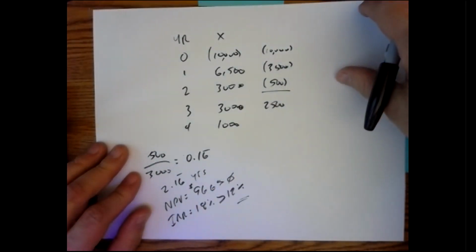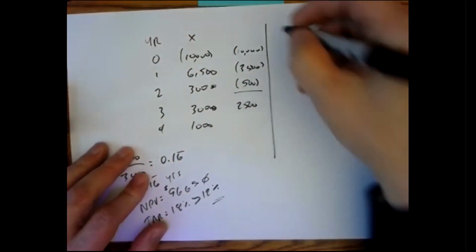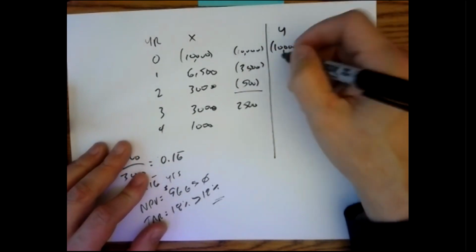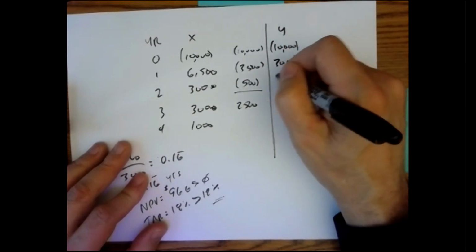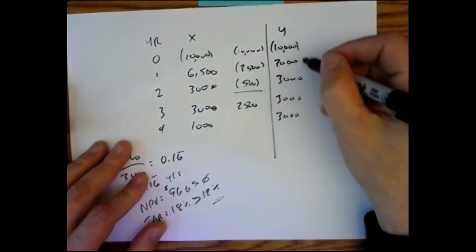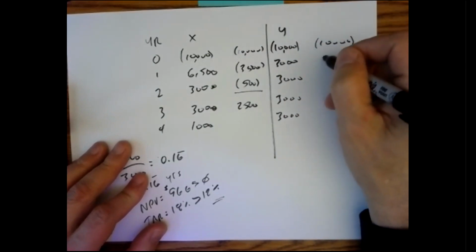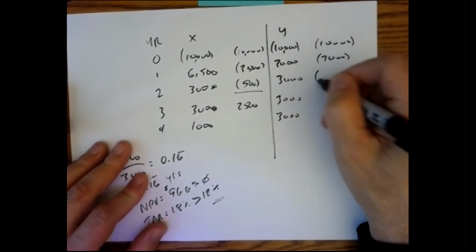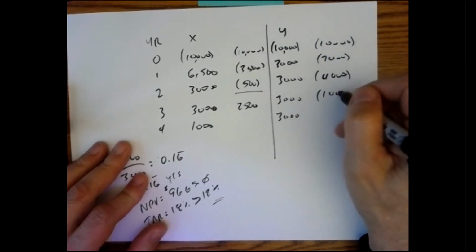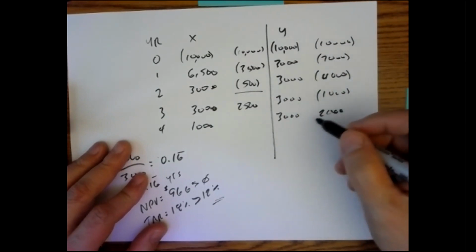Now the question is, is it better than project Y? We'll just do project Y right next to it. Project Y is a bit simpler: $10,000 outlay, $3,000 per year, all 4 years. So its payback: we start with negative 10, then we're negative 7 at the end of year one, negative 4 at the end of year two, negative 1 at the end of year three, and then 2,000 at the end of year four.